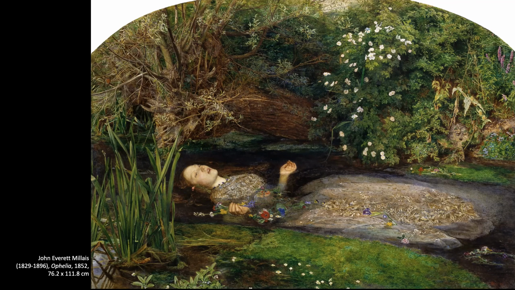It's of course Ophelia from Shakespeare's Hamlet, who drowns herself in a river after Hamlet denies his love and inadvertently kills her father. We assume it drives her, I was going to say drives her mad, but drives her to suicide.